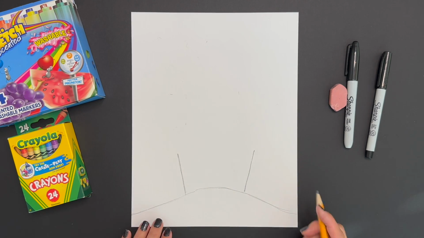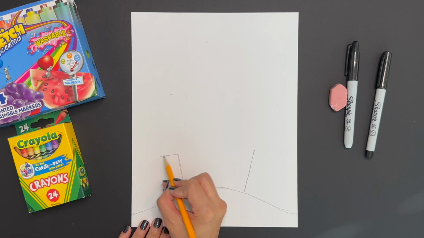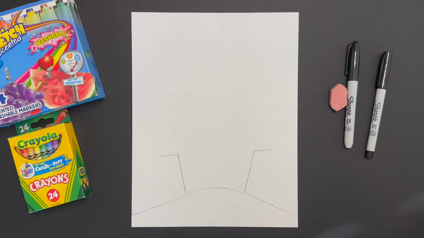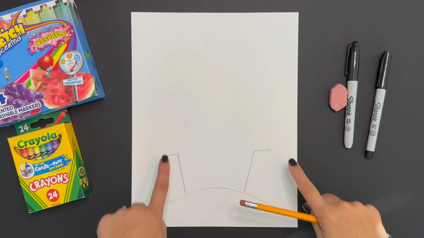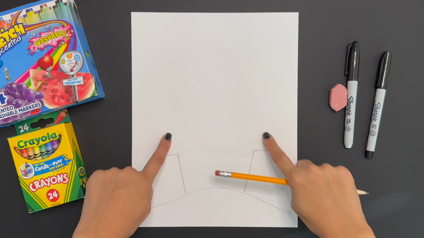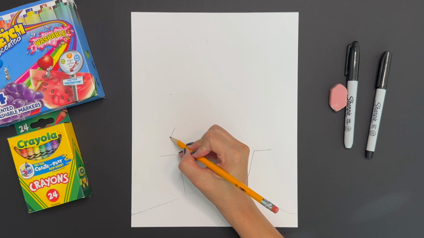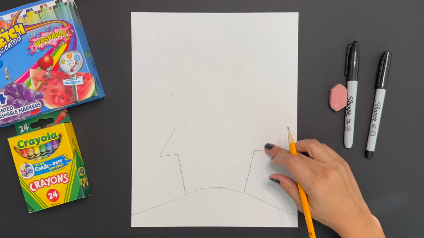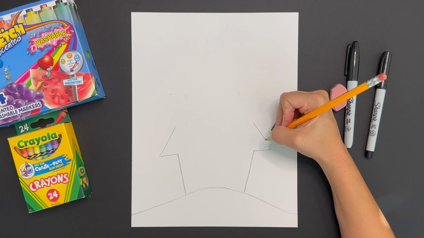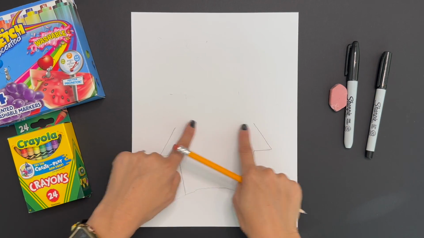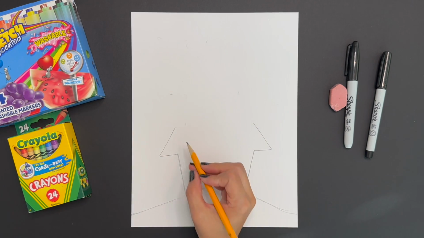Next, we're going to start the roof by drawing two small horizontal lines on each side of the lines that you just drew. To create the roof, you're going to then draw a diagonal on each side. After we've drawn our two diagonals, we're going to have our roof come in by drawing two small little horizontal lines.